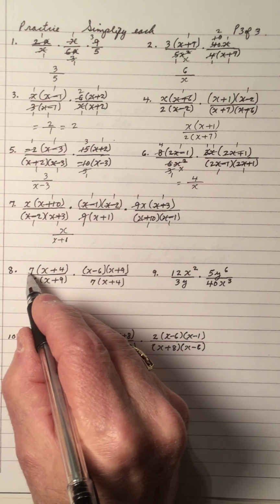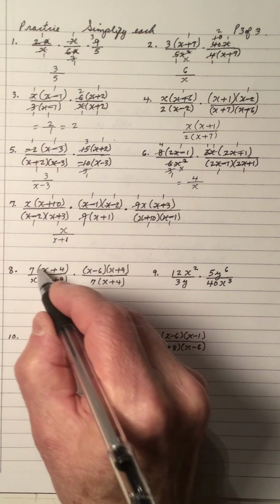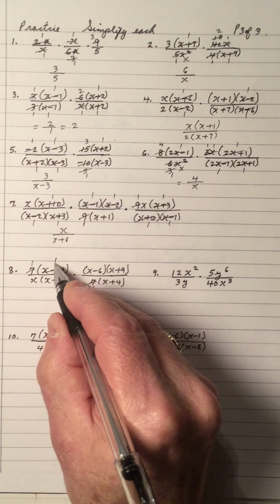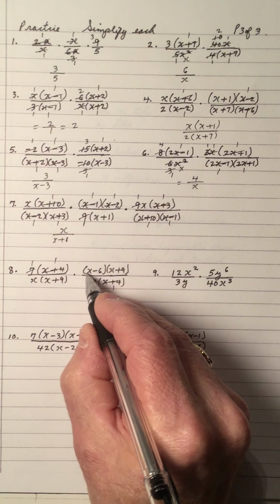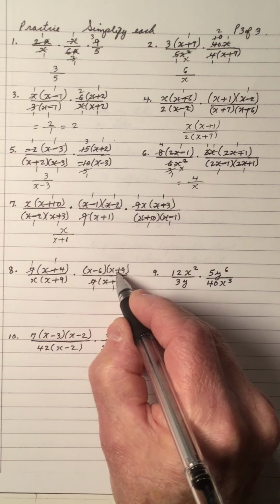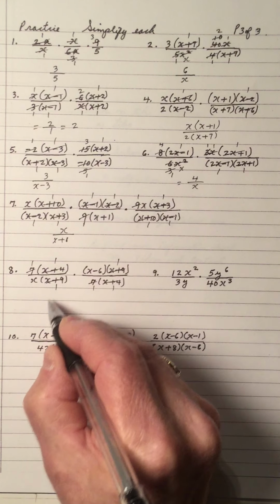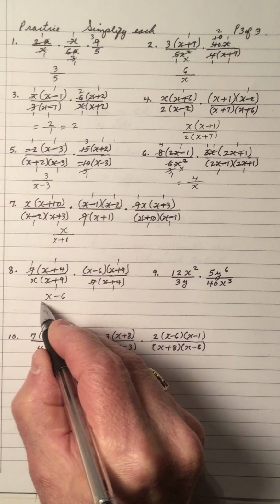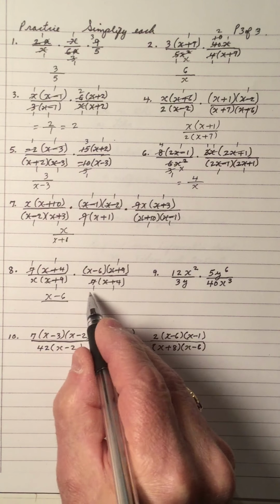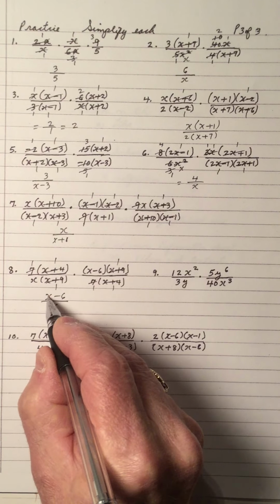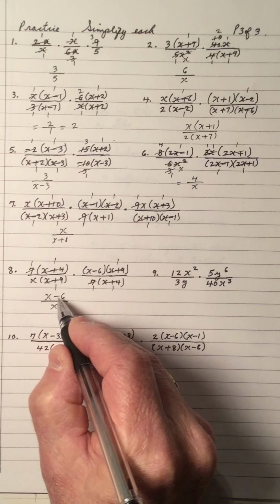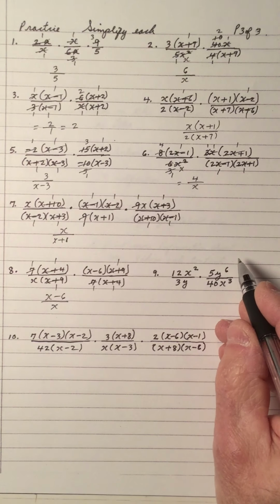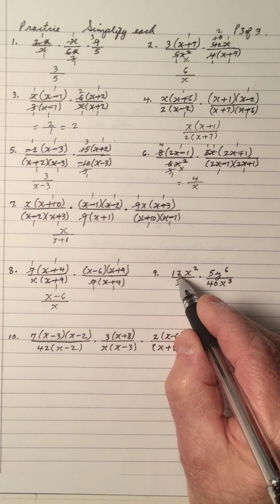Number 8, 7. Do we have a 7 down below as a monomial? Yes, once. Do I have an x plus 4? Yes, top and bottom. Do I have an x minus 6? No. Do I have an x plus 9? Yes, top and bottom. And so 1 times x minus 6. x times 1 times 1 times 1 is x. And again, you can't cancel these because that's a subtraction. Cannot cancel.